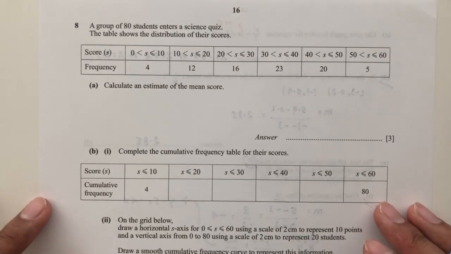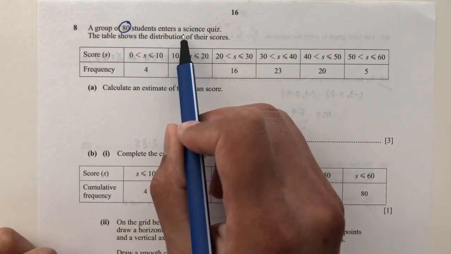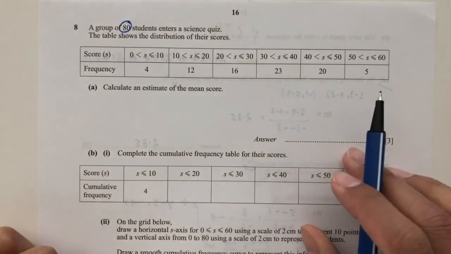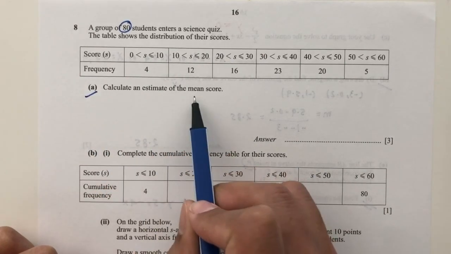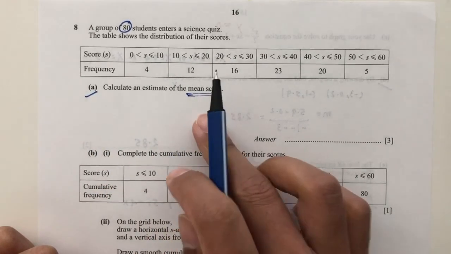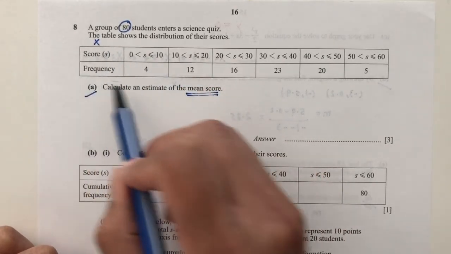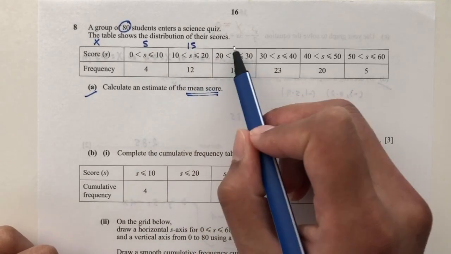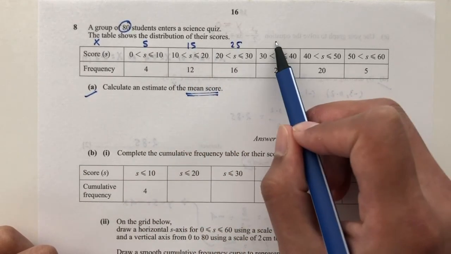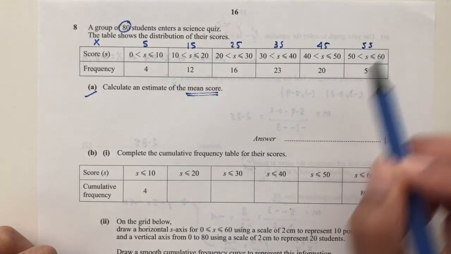Now moving on to question number 8, we have a group of 80 students who enter a quiz. The table shows their distribution. First thing, we have to find the estimate for their mean score. To find the mean, we first find the midpoints. Let's call them the midpoint x. The midpoints will be 5, 15, 25, 35, 45, and 55.